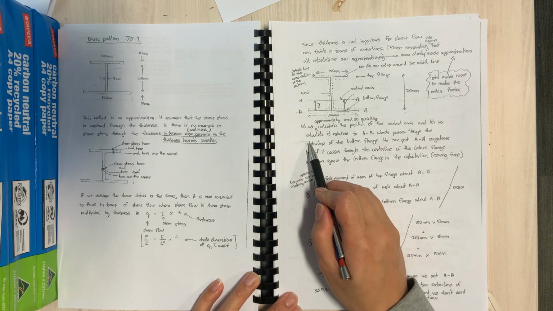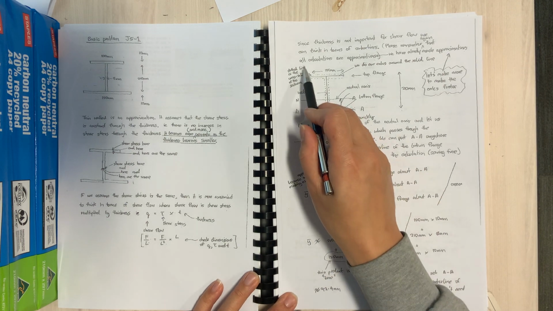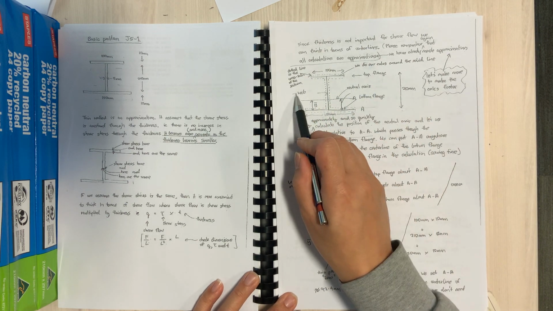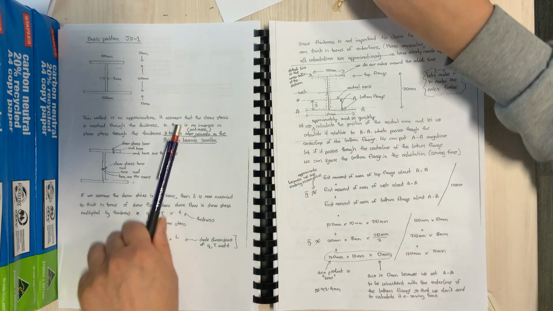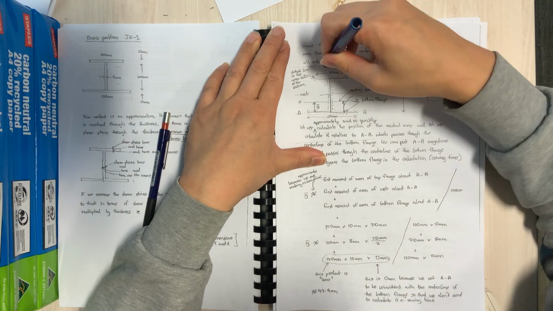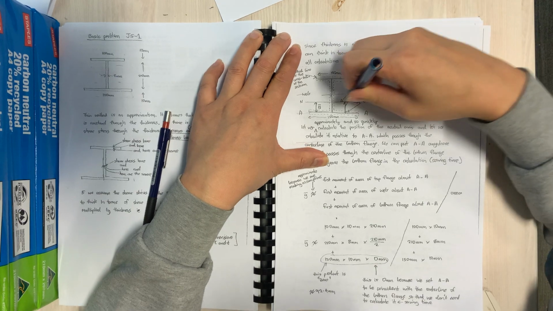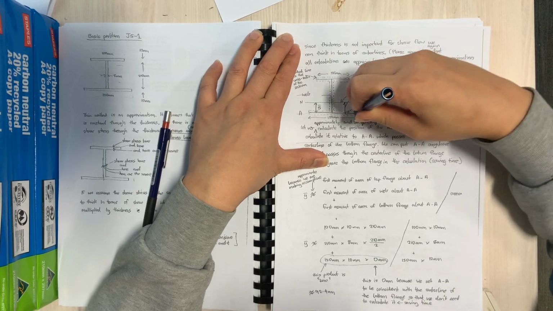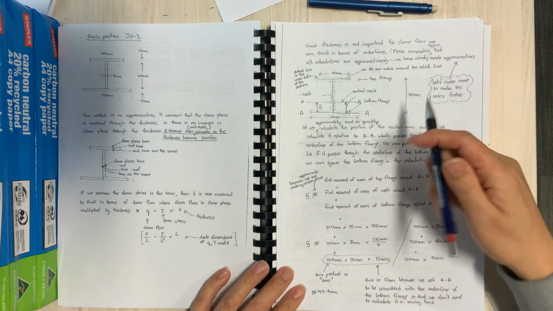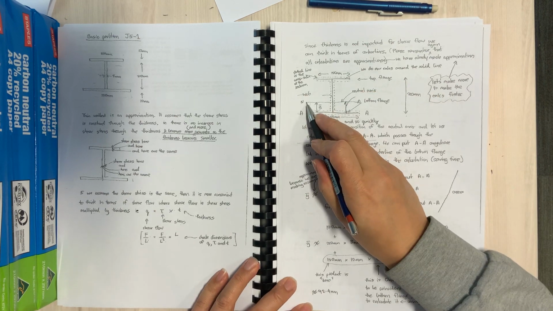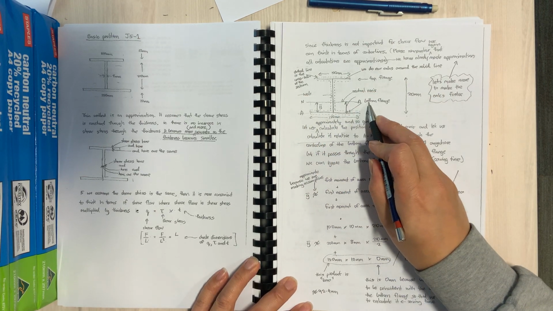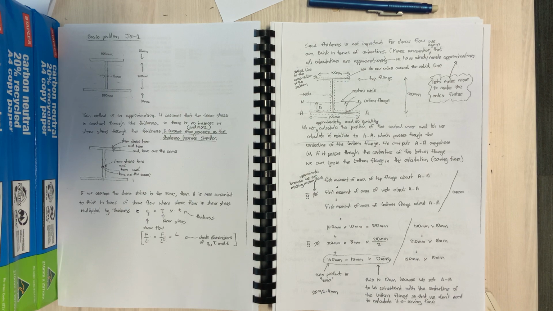But you're more than welcome to take it along any other line. So wherever you draw your line, you'll be working out exactly the same position of the neutral axis. So the position of the NA will work out to be the same.